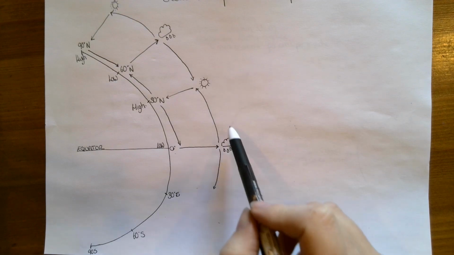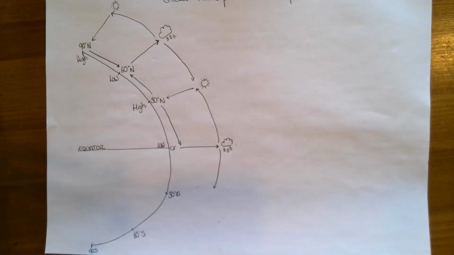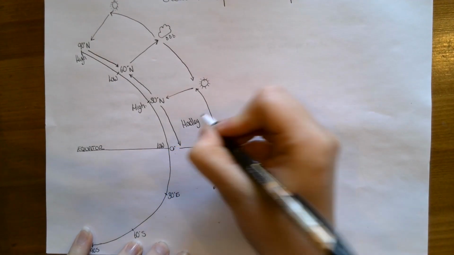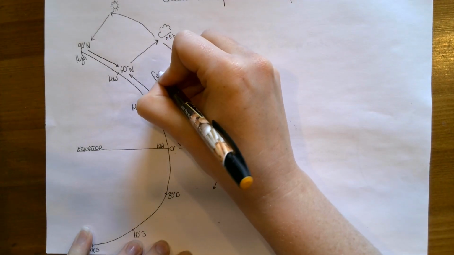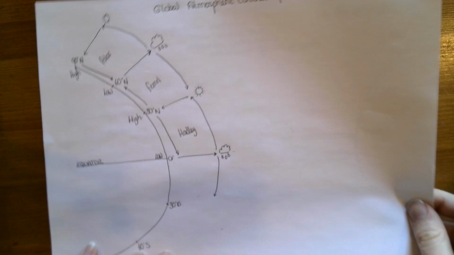And that is our tricellular model. We've got 3 cells, tri is 3. And each of these cells have their own names. So this one is called the Hadley cell, and it's the biggest. This one is called the Ferrel cell, it's the second biggest. And this one is called the Polar cell, and it's the smallest.